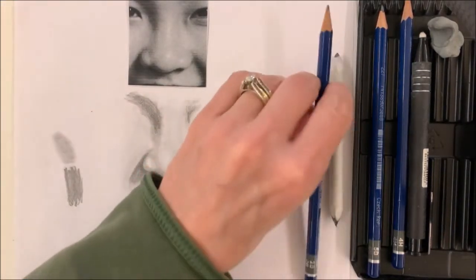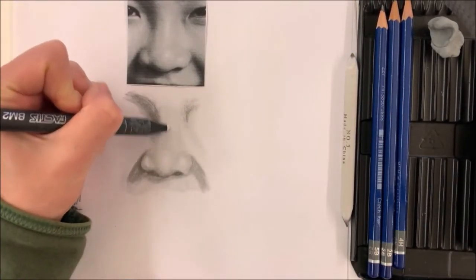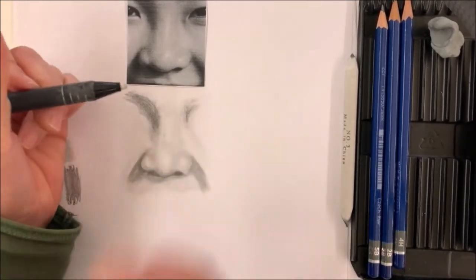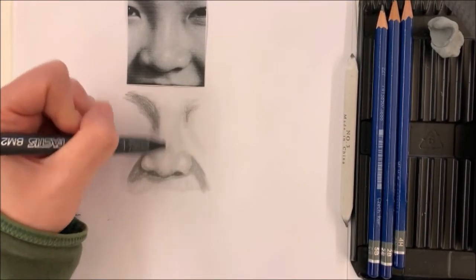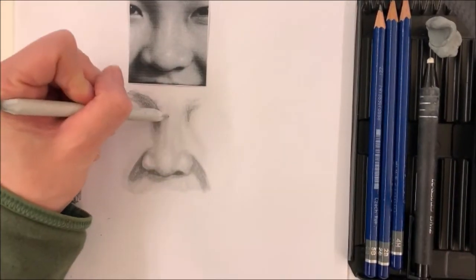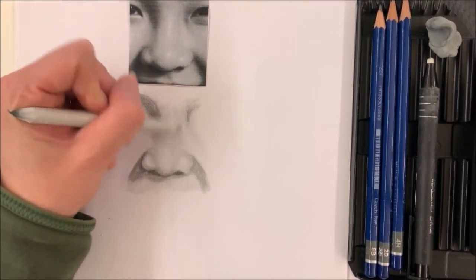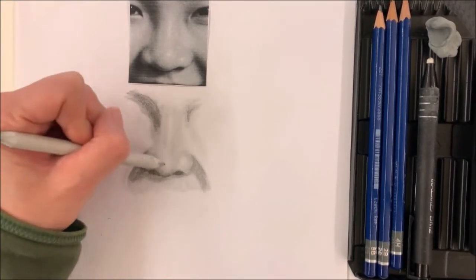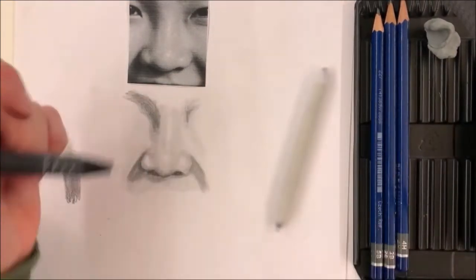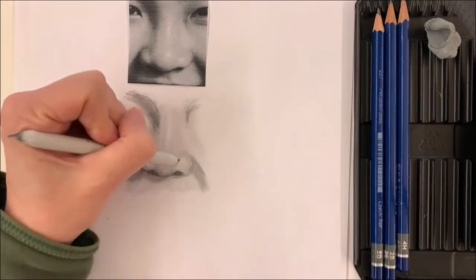Now again, I said I needed to break open that bridge, so I'm going to take my stick eraser and I'm going to put my highlight in. Now that I've created a skin tone, I can erase out the highlight. And if the highlight's not showing up enough, that tells me my value is not dark enough next to it. So darken in on either side of that highlight just a little bit more. Darken in on either side of that highlight on the ball of the nose. Nice highlight there.